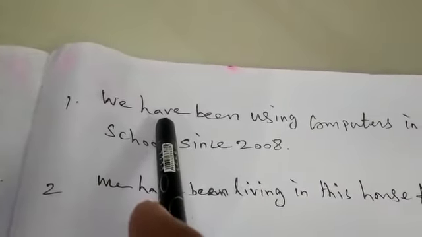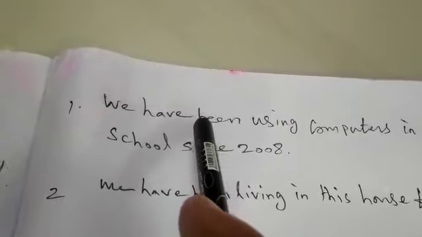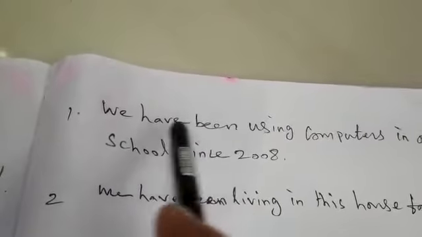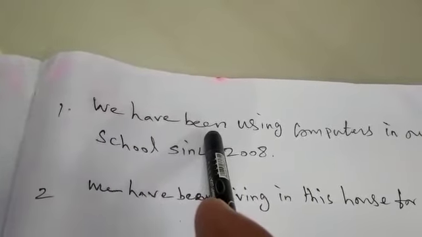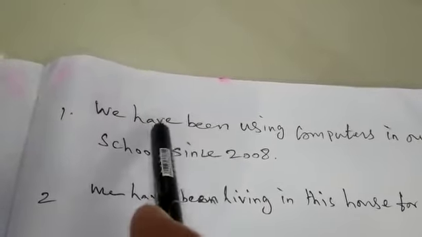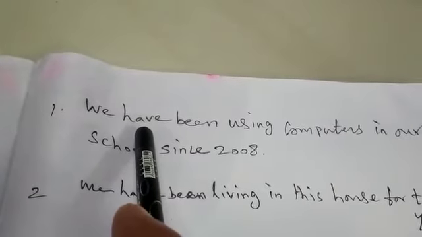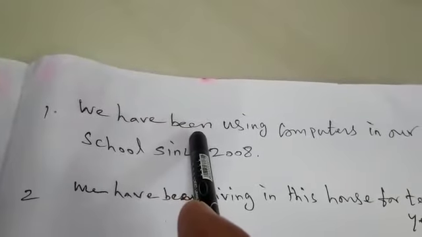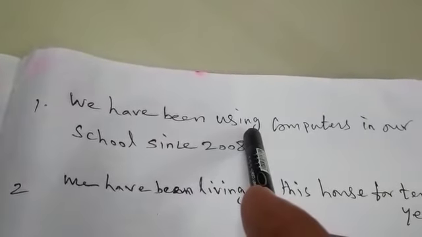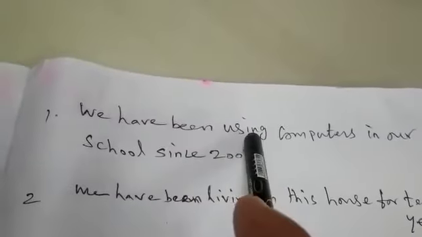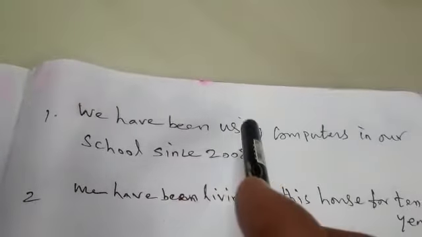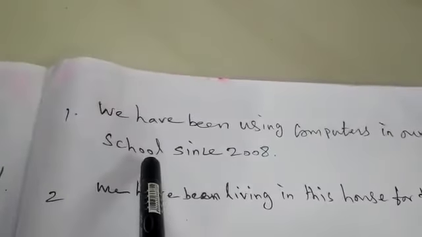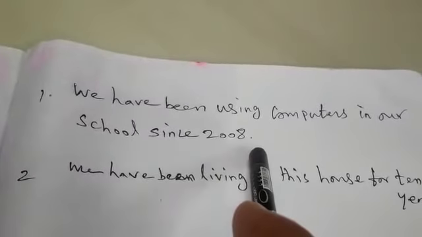Separate this: have plus V3, V3 of be is been, so have been. Have plus V3 is perfect tense. Which perfect? Present perfect, because you find the present verb have here. Then be form verb plus V4, the -ing verb, is continuous tense. So it is present perfect continuous tense. We have been using computers in our school since 2008.